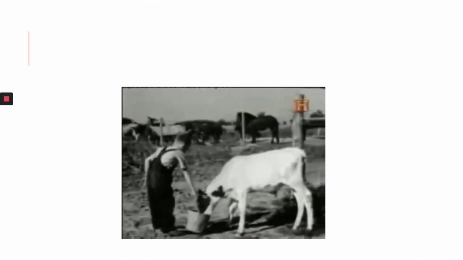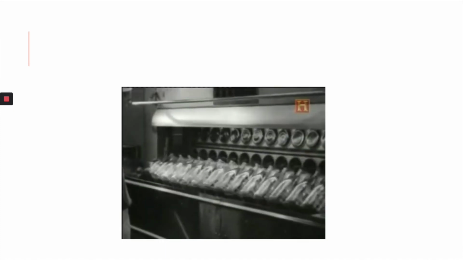That all changes at the turn of the century. Scientists discover that cows can spread disease through their milk. Even worse, bad milk is linked with the deadliest disease of the day, tuberculosis. By 1907, scientists know that heating the milk can stop tuberculosis cold. Soon, Pasteur's process is the law of the land. Milk will never be the same.